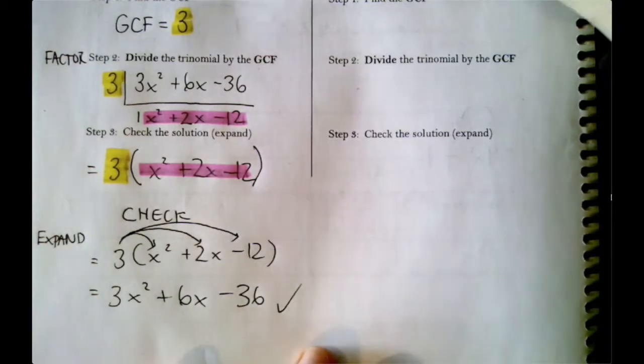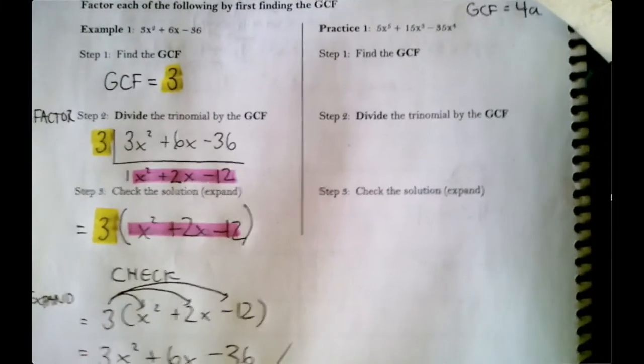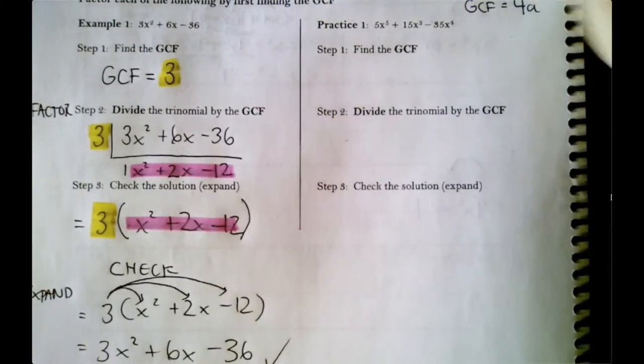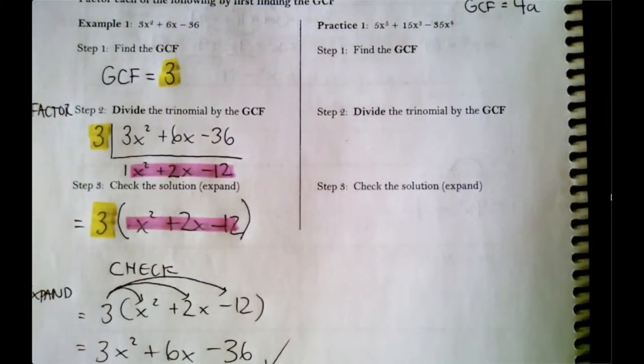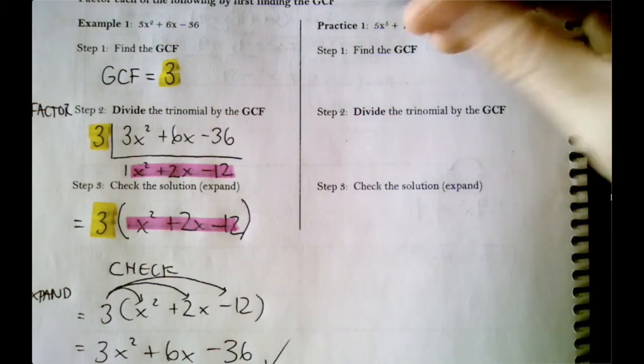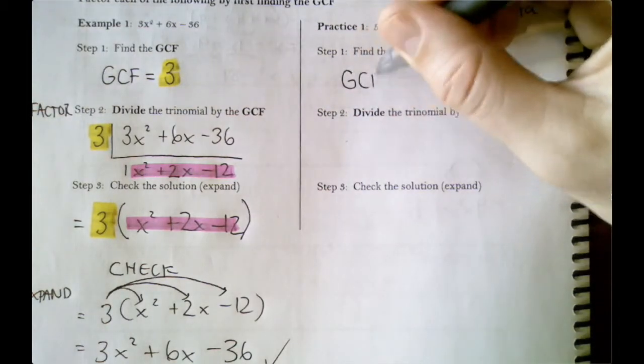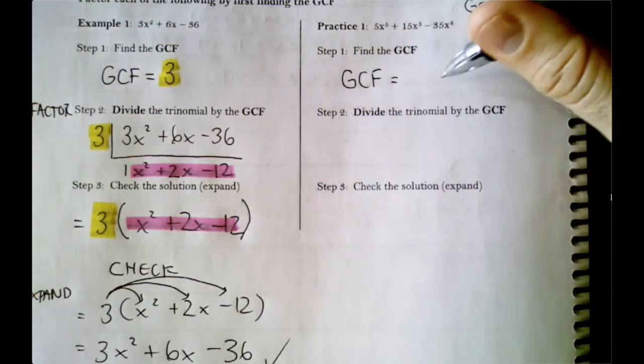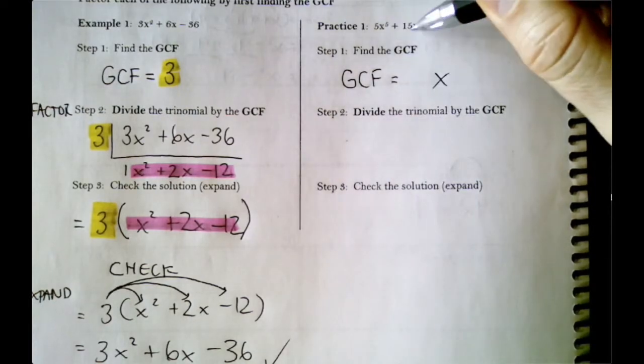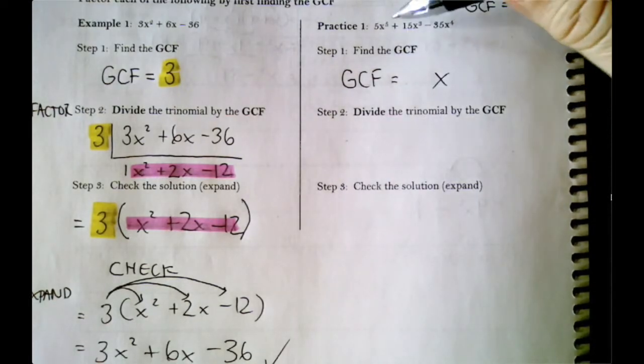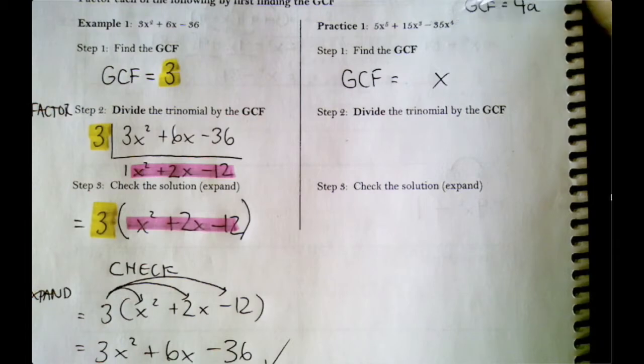All right, let's try one more. I know it says practice, but we're going to do it together. Find the GCF. Now this time, each of our terms has a letter in it. So we're going to start by finding the biggest letter we can take out. Well, it's x that's in all 3 terms, and there's 5 of them here, 3 of them here, and 4 of them here.